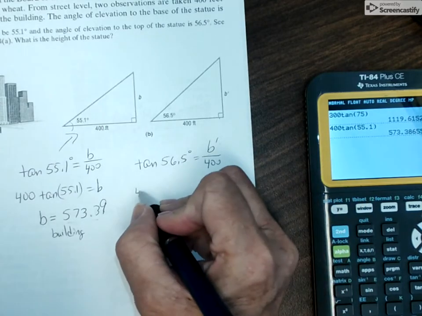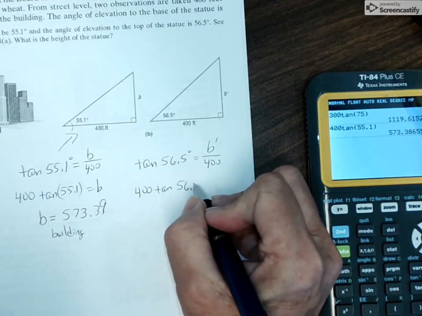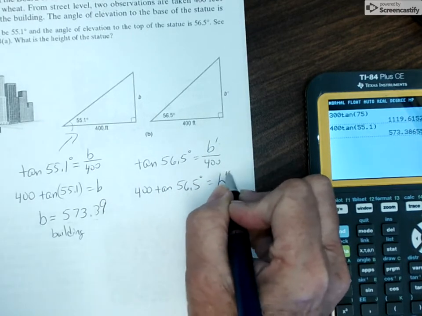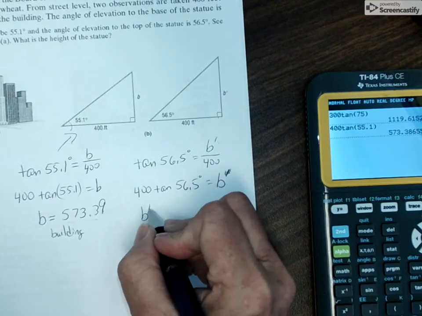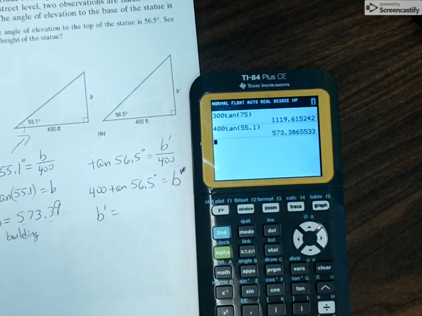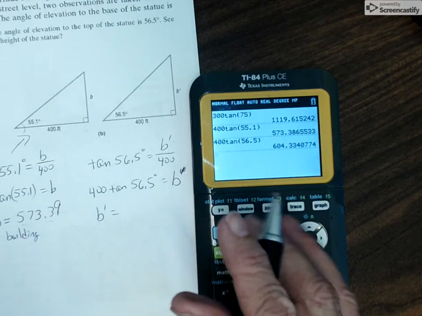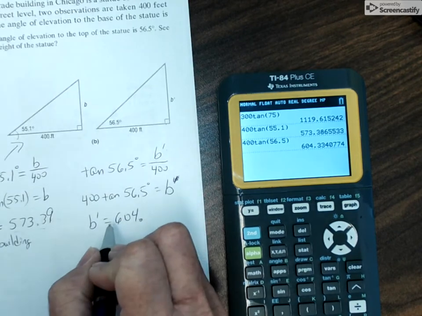Multiply both sides by 400. So 400 times the tangent of 56.5 degrees is equal to b prime. So b prime is equal to 604.33.